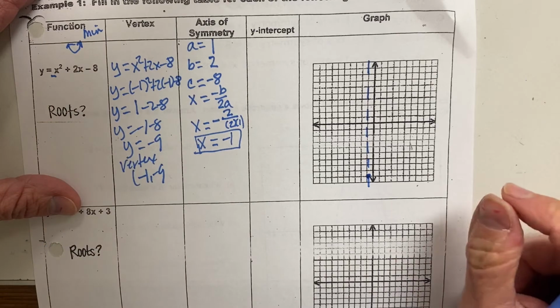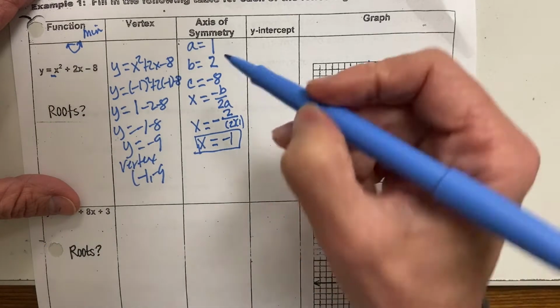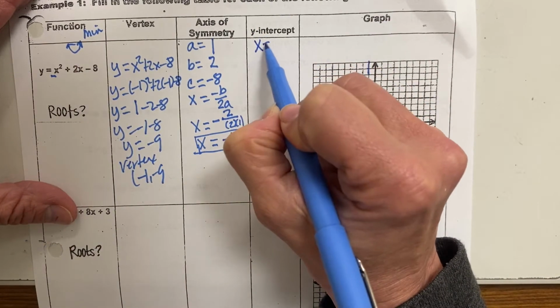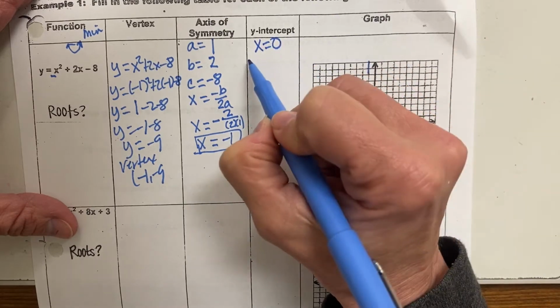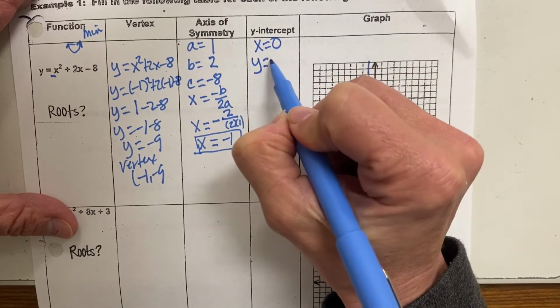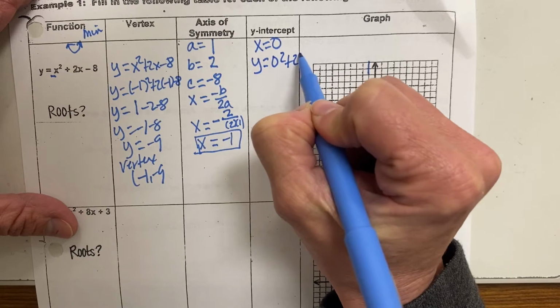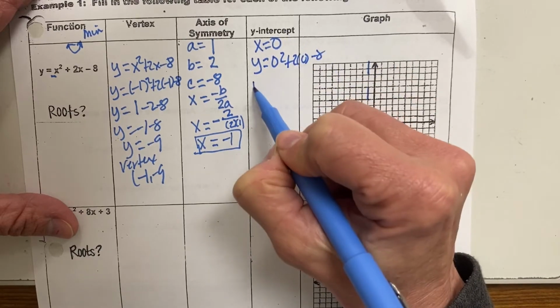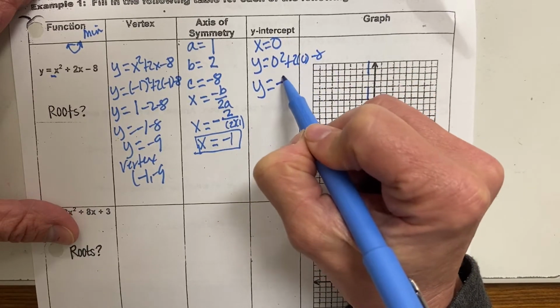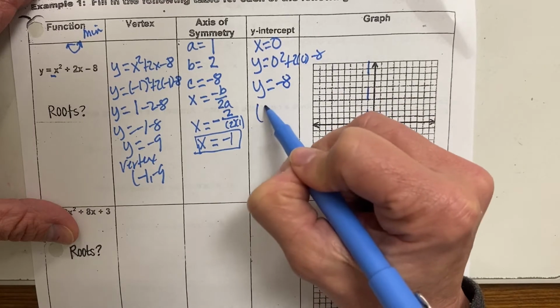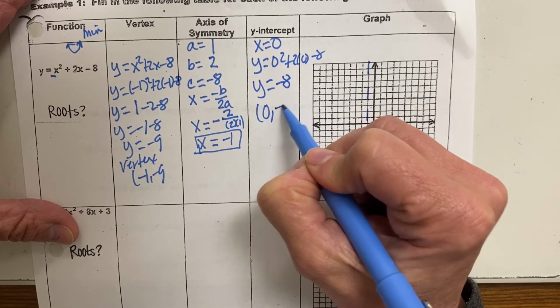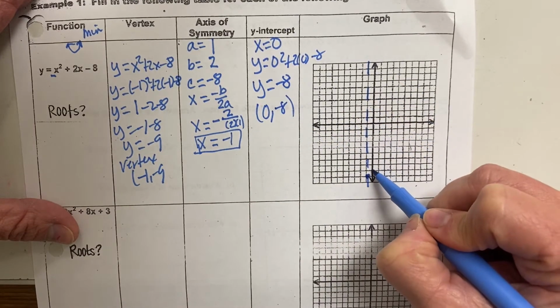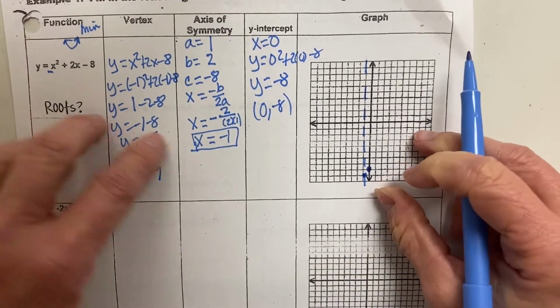I'm going to go find my y-intercept. My y-intercept is when x is equal to 0. So when I plug that in, I have 0 squared plus 2 times 0 minus 8. So I can see that my y-intercept is equal to negative 8. That is the ordered pair 0, negative 8. And that is going to be this point right there.